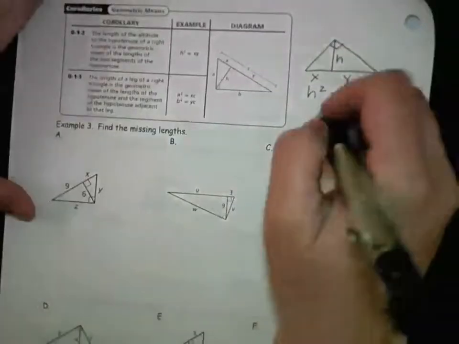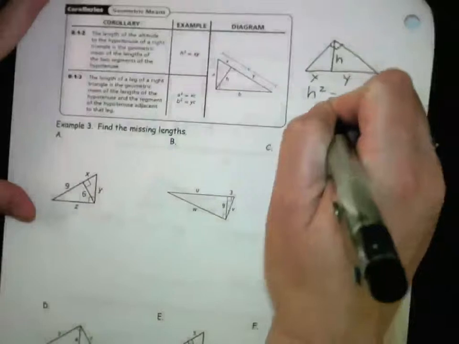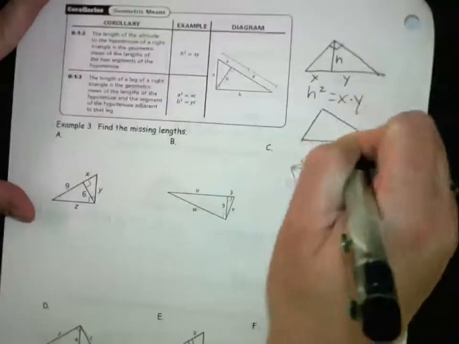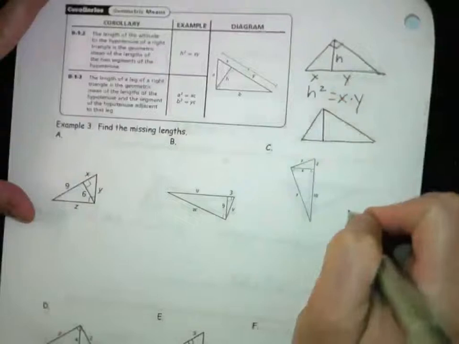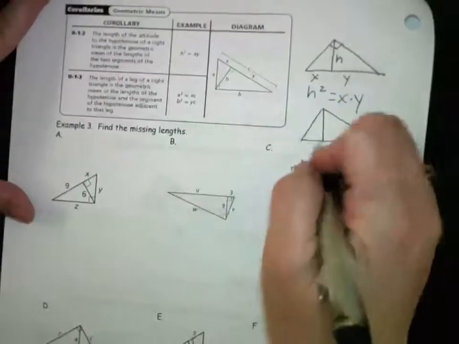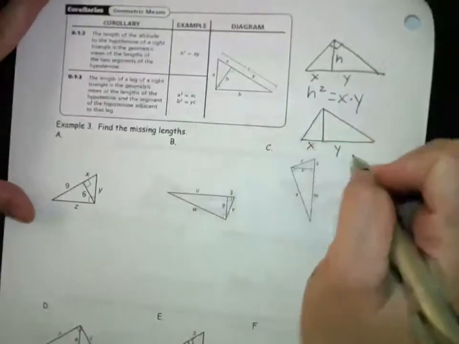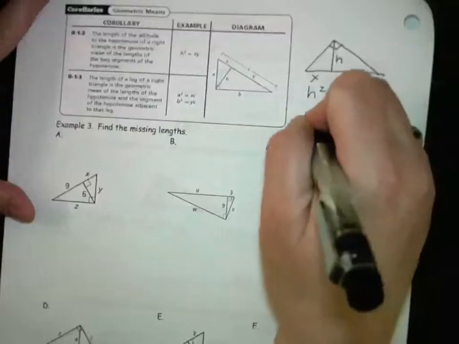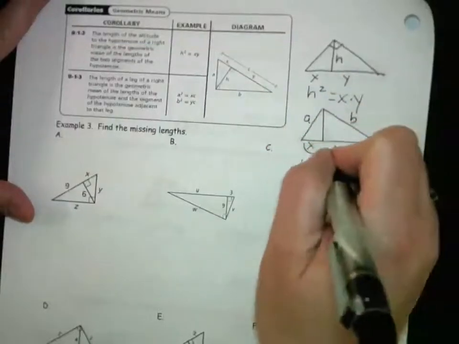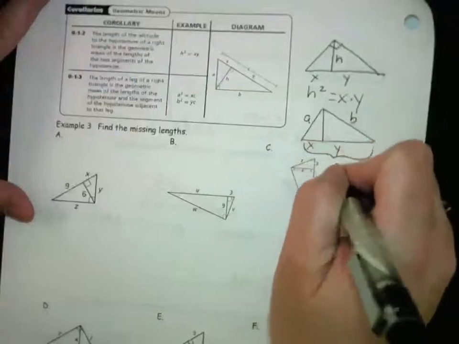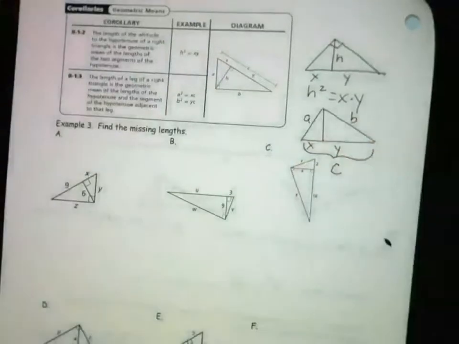And the second theorem we have, again, I'm going to draw a different picture. And we've got our altitude right here. Let's see, this is x and this is y. This is a and this is b. And we're going to call the length of this entire segment c. And I should draw my right angle in up here.